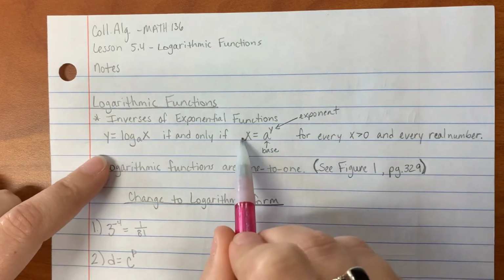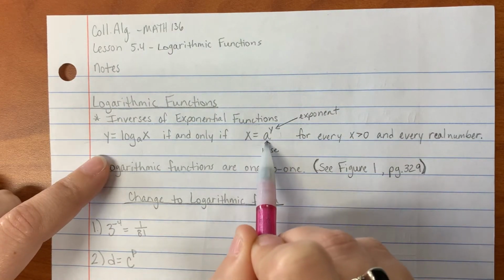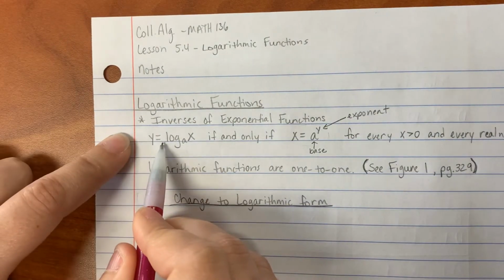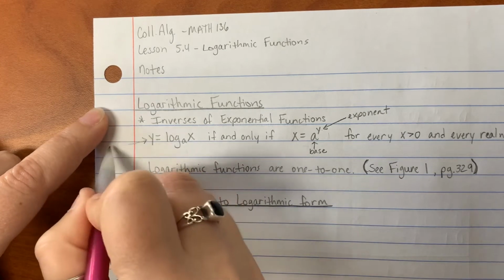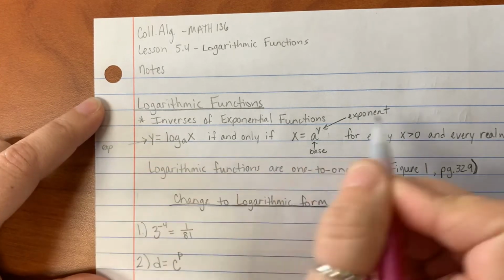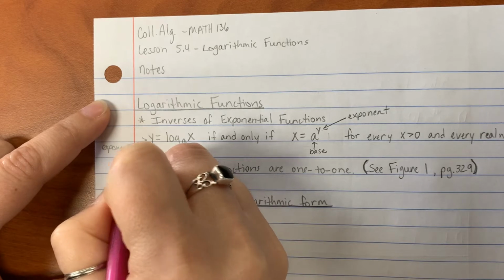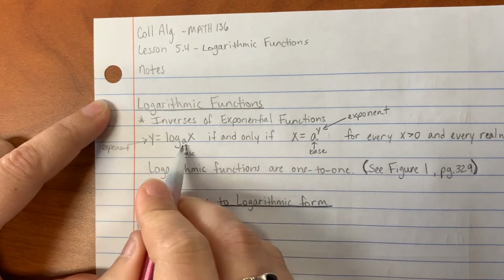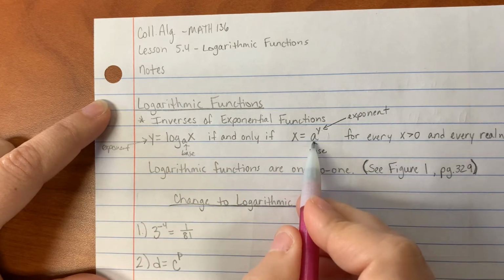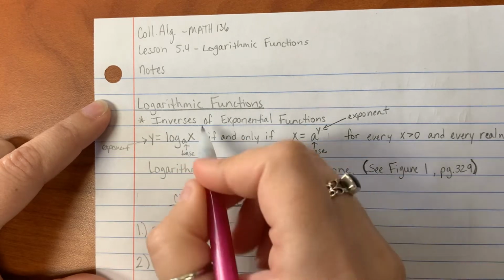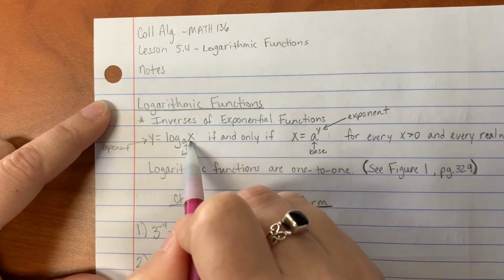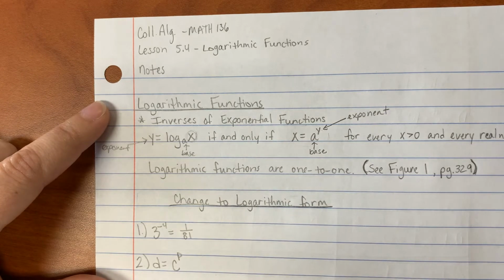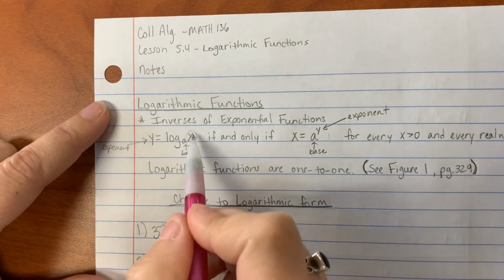So if I'm looking at an exponential that looks like this, this is my base and this is my exponent, right? So over here in log form, this is my exponent from my exponential form. And this is my base, right? So base is still a base, so it's log base a. And this is my base, which is an a, so that stays the base. One thing to remember here is that x is always going to be positive. So you can't do a log of a negative number. So x will be positive.